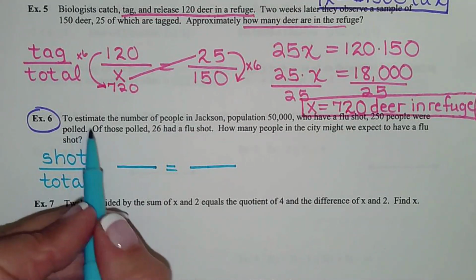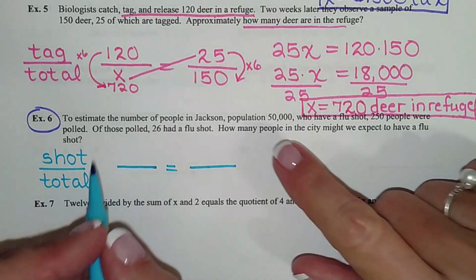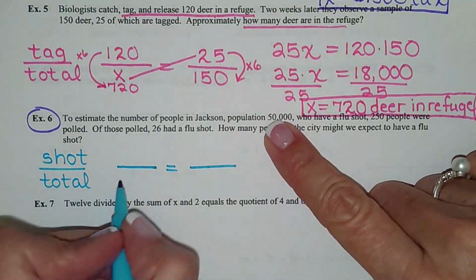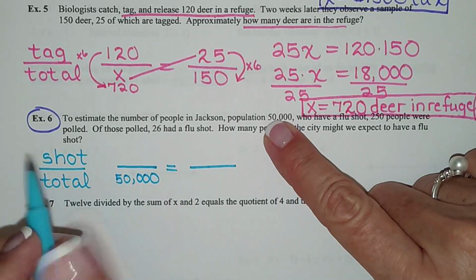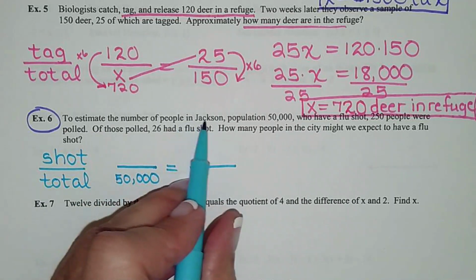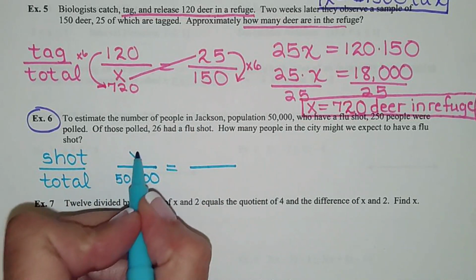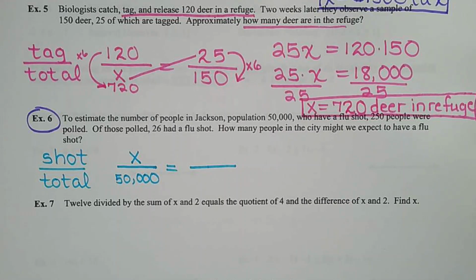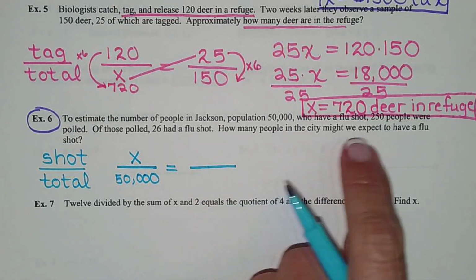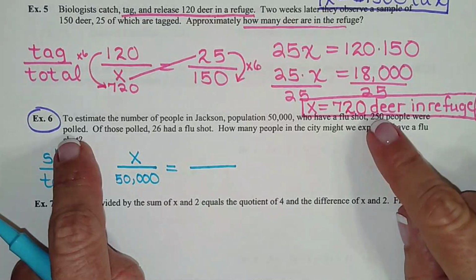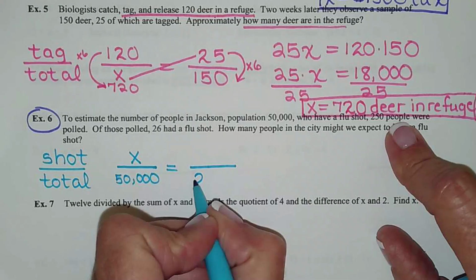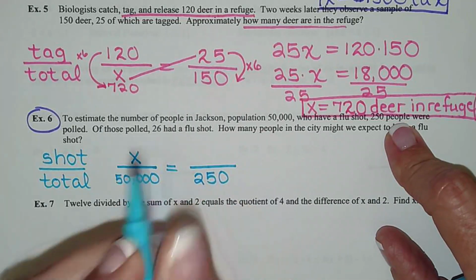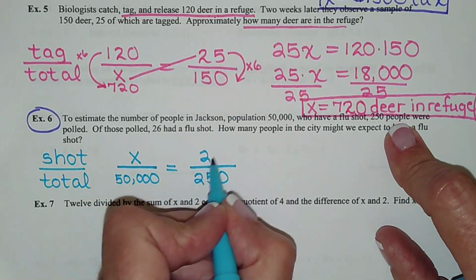So how many had the flu shot? So we know Jackson has a population of 50,000. And we want to estimate how many have the flu shot. So that's going to be our X. So then of the random study, 250 were the total. And 26 had the flu shot.